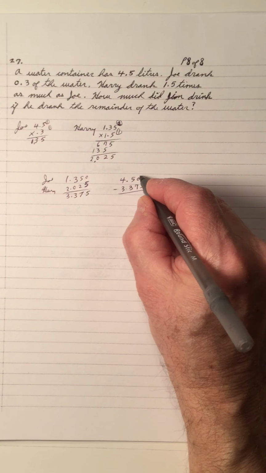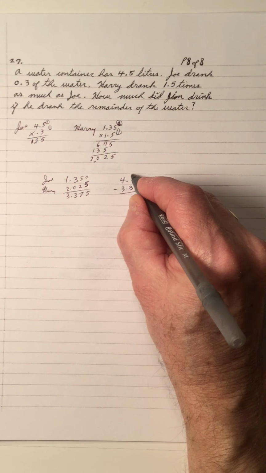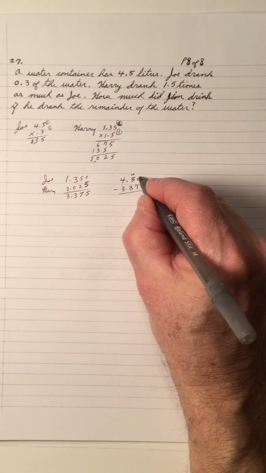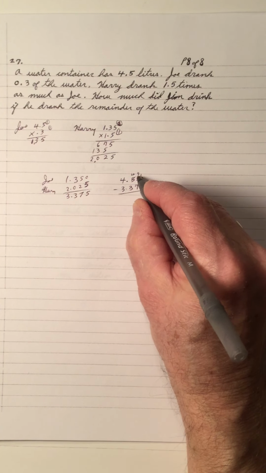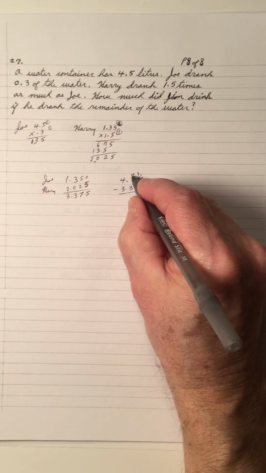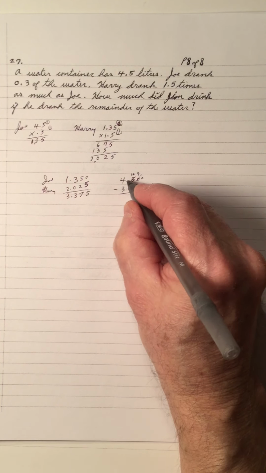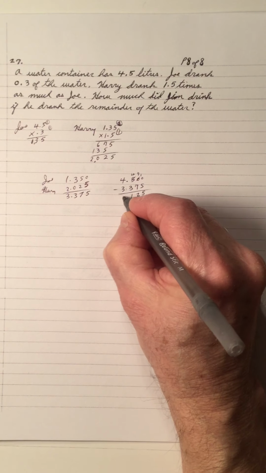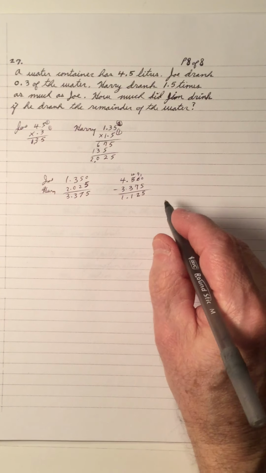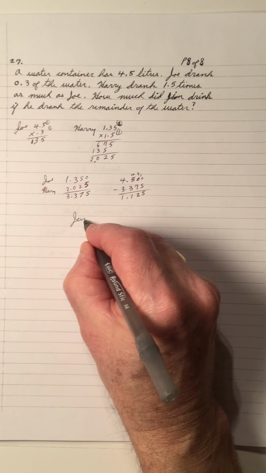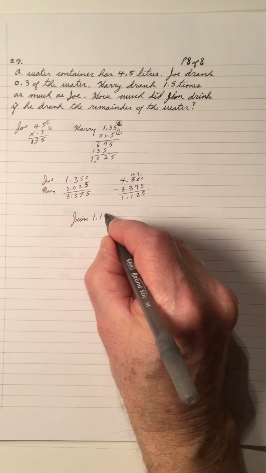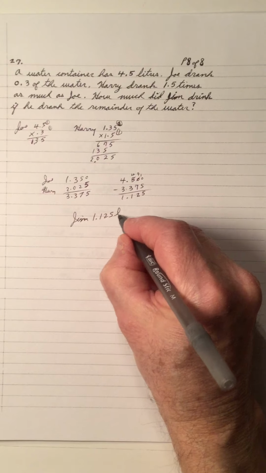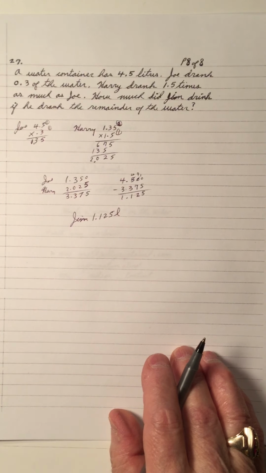So that's a 4, and that's a 10, can't do it. So that's a 9, that becomes 10. 10 subtract 5 is 5. 9 subtract 7 is 2. 4 subtract 3 is 1. And 4 subtract 3 is 1. So notice that Jim drank the remainder. So Jim drank 1.125 liters of what was remaining.